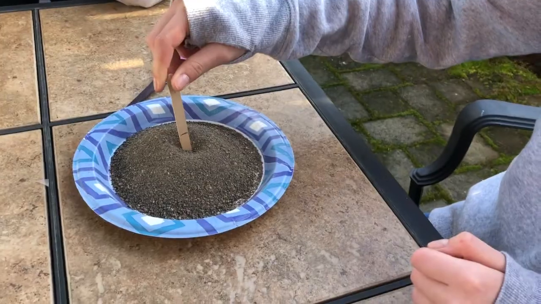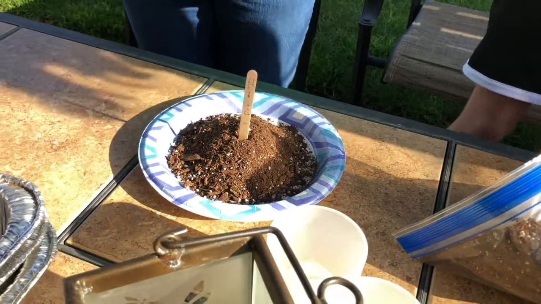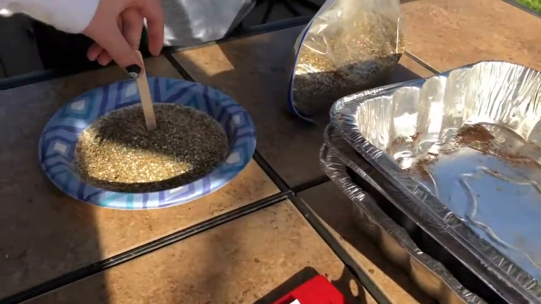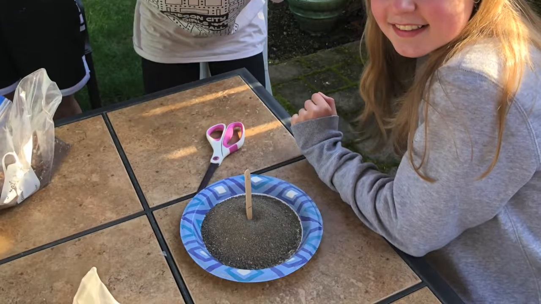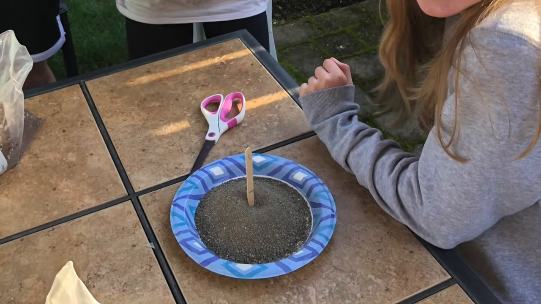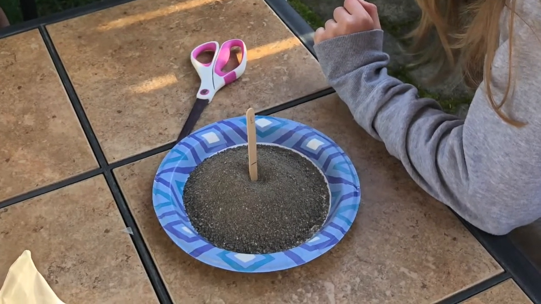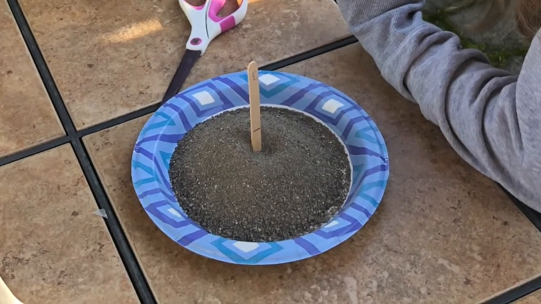We measured to get the angle of repose, and we also discussed how weathering affected our materials. We simulated Earth's crust moving by slightly shaking the plates with our piles of sand, garden soil, and vermiculite. When shaken, the materials settle.